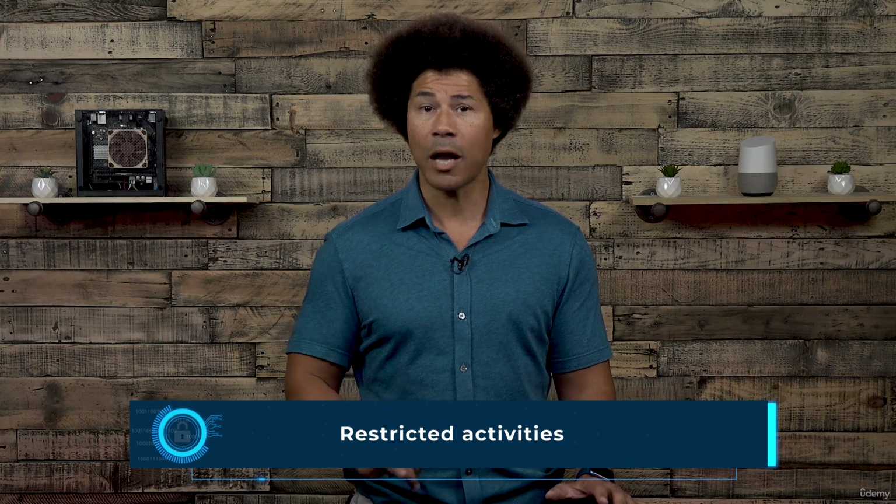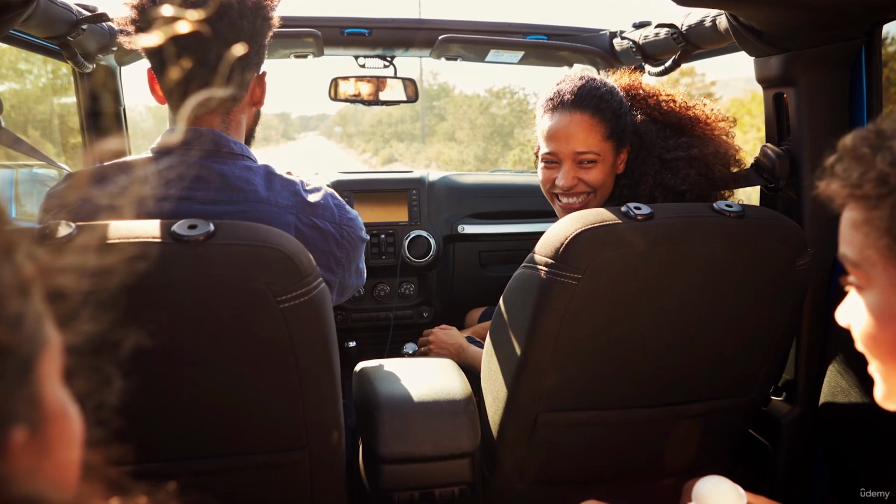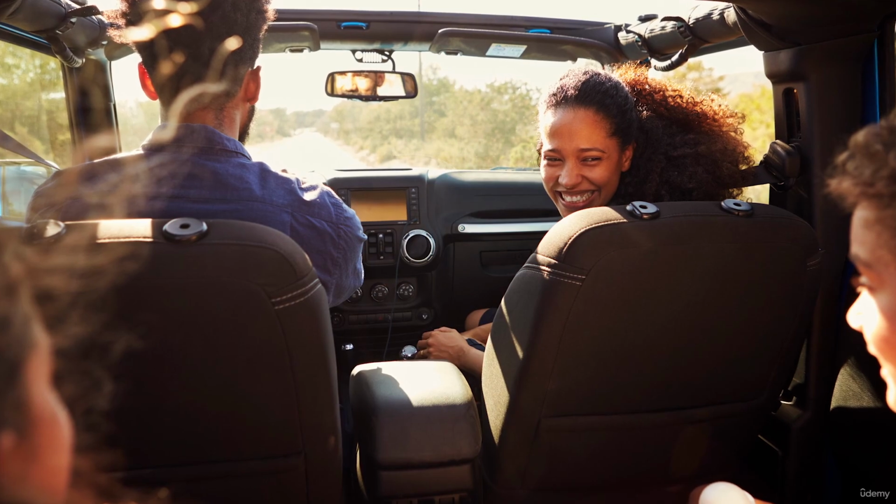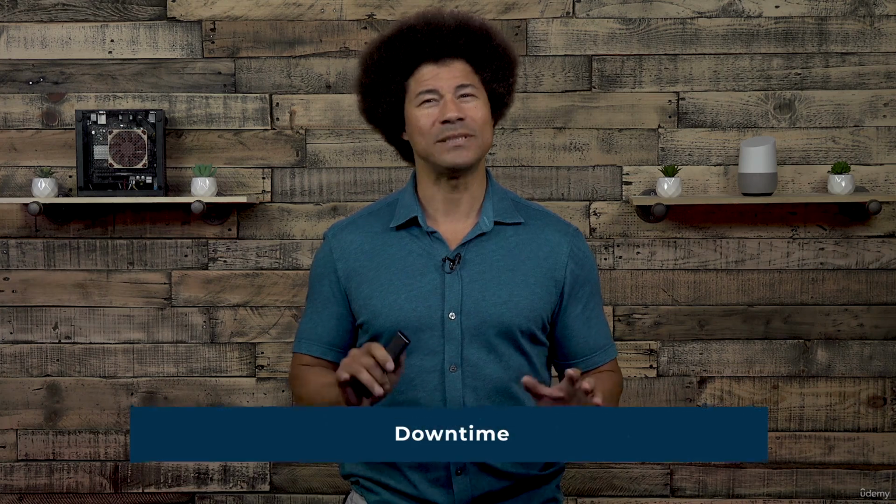Restricted activities are actions that are limited or controlled within the system to prevent accidental harm or unauthorized access. With our family vacation, that means only the adults get to drive, not the kids. If you ever wondered why the laptop you got from your employer won't let you download anything without approval, you can thank restricted activities. Next, let's talk about downtime.